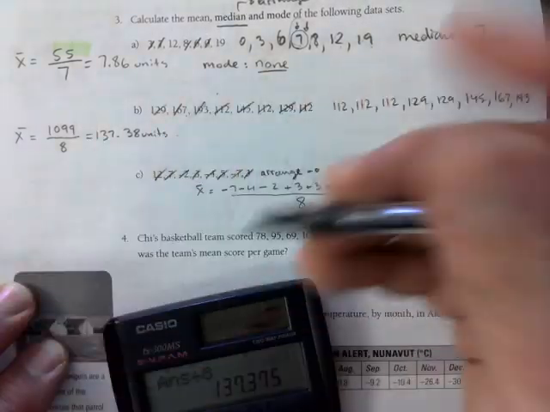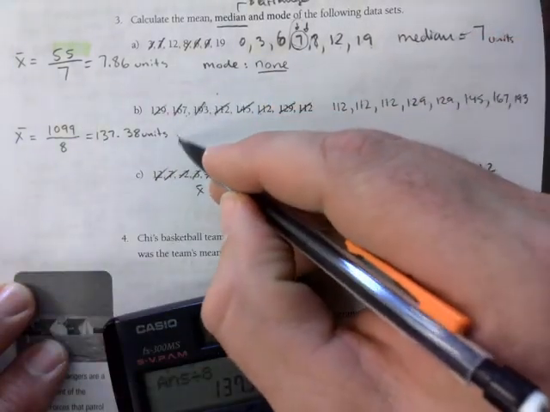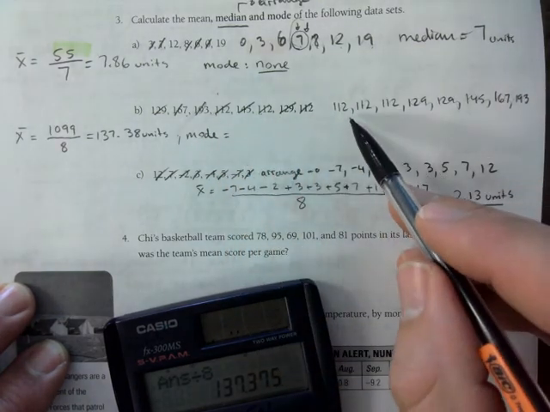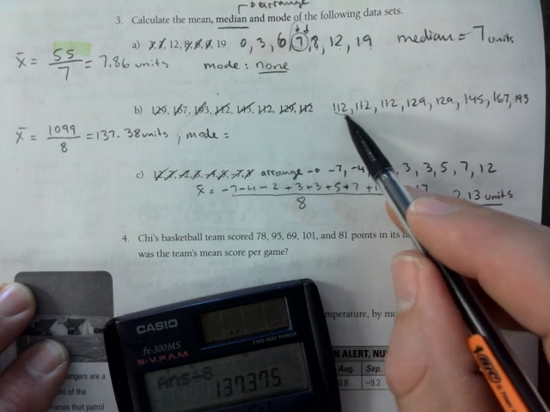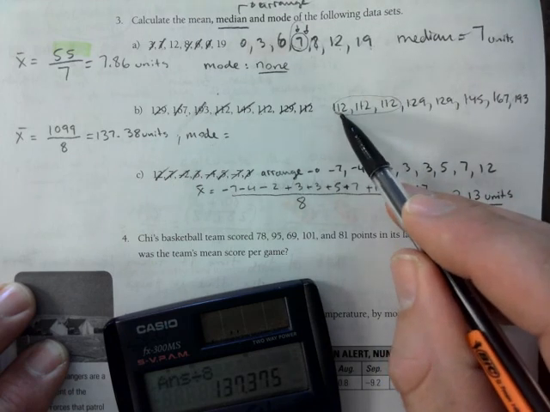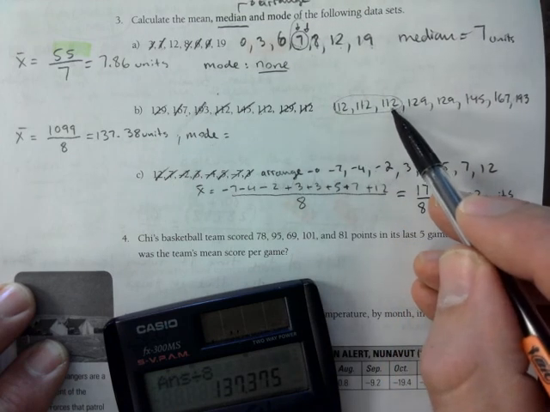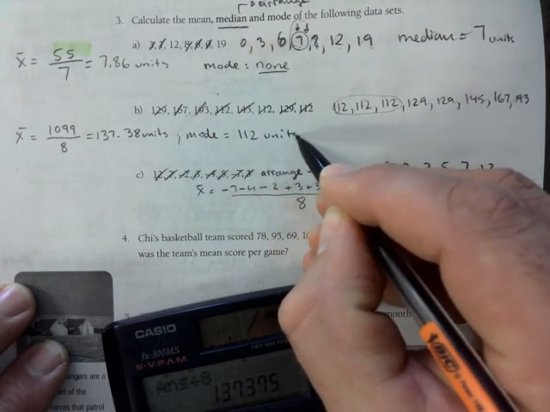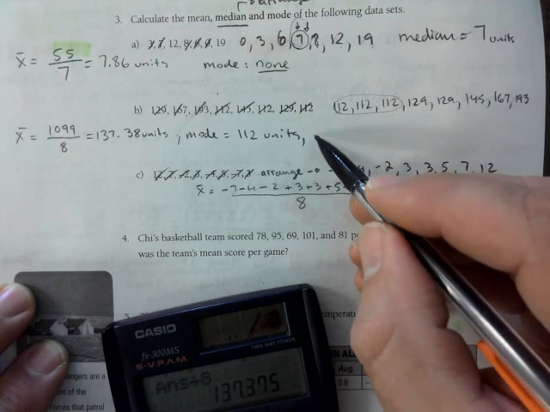Next, I'm going to figure out my mode. Okay, the mode is the one that appears most often, and in this case, there's only one mode, right? This shows up 3 times, so that is the most popular. So 112 units. Then we have the median.